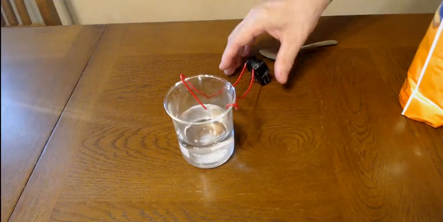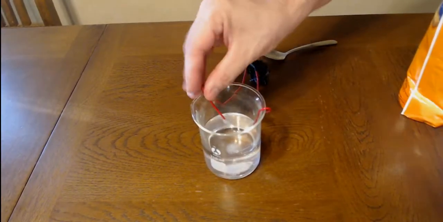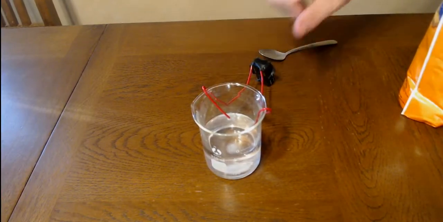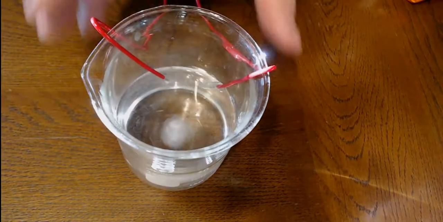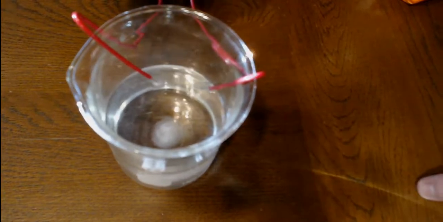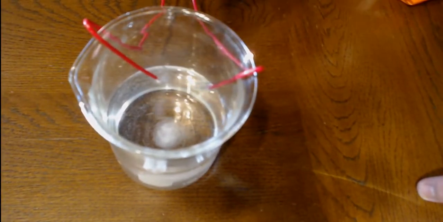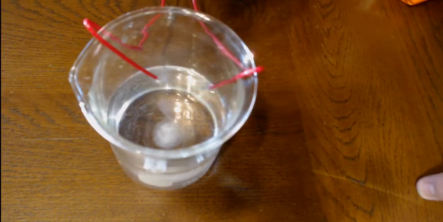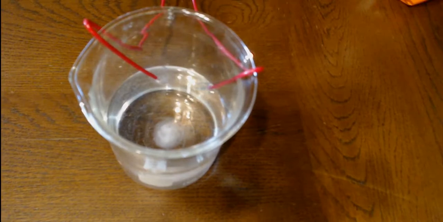There we go. Okay. So now let's see if we can get a good shot of this. Let's get a little bit closer. There we go. Now you can see, first thing you see, bubbles coming off of the wires. So you can see bubbles really well here. Not bubbling as hard on the other side, but both wires are bubbling.